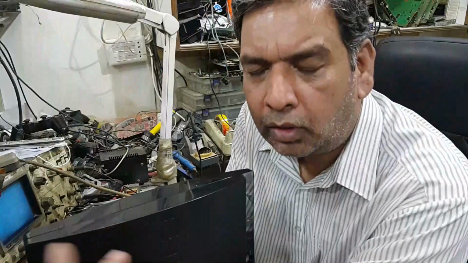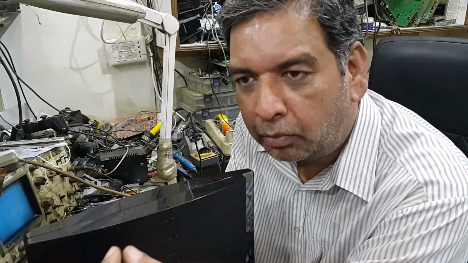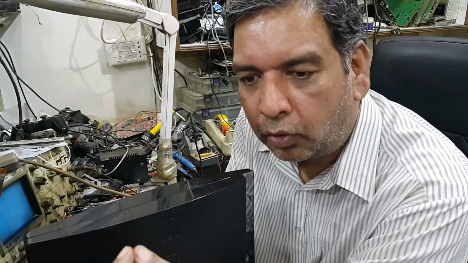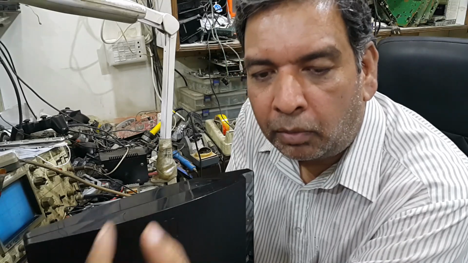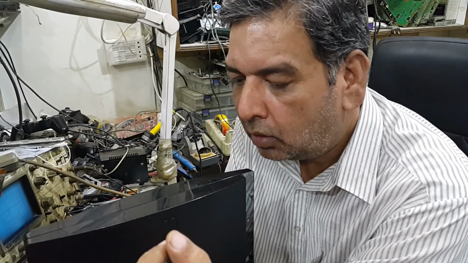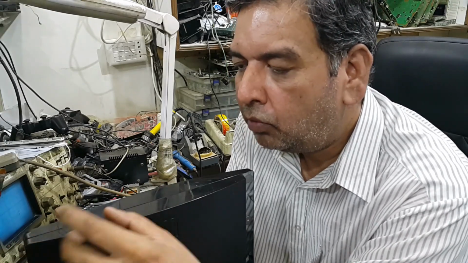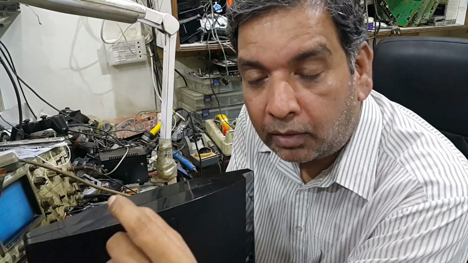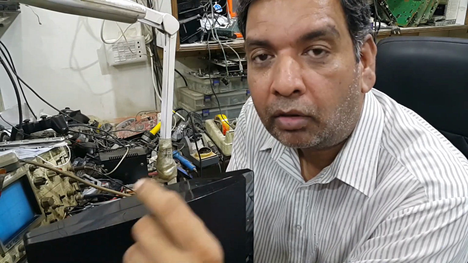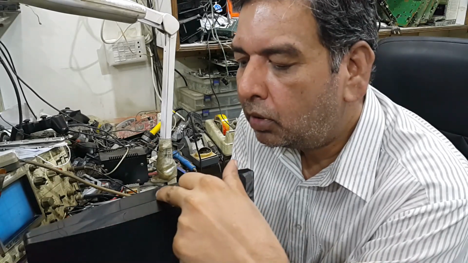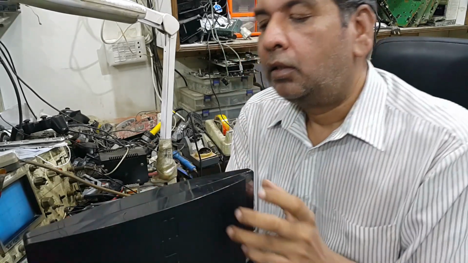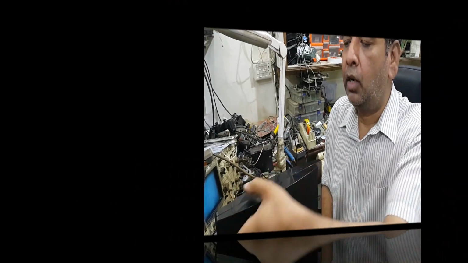The connectivity of components from its motherboard may be loosened, or maybe some component has changed its value. So I am going to open it and target the components that are deteriorated or changed their values so that we can boot it up. So let's start.